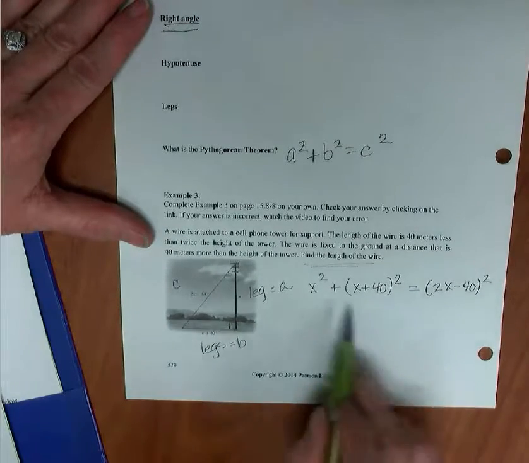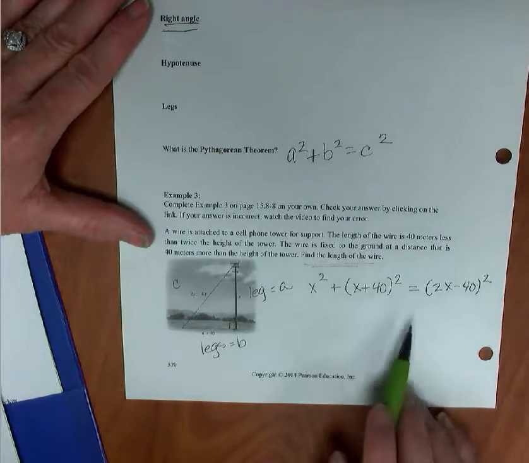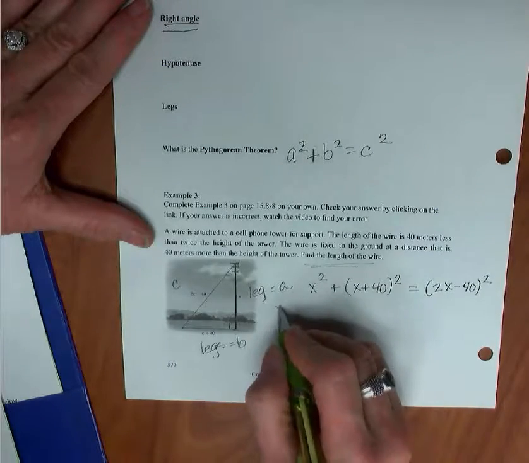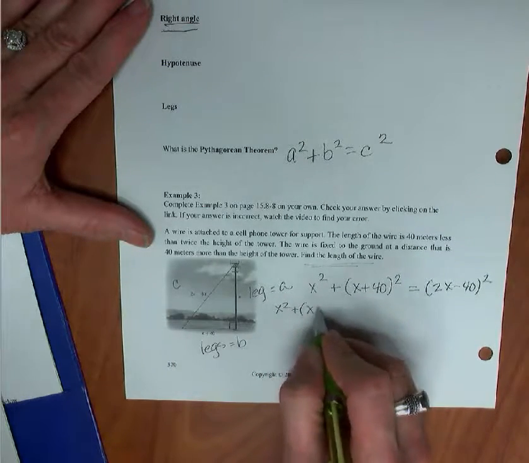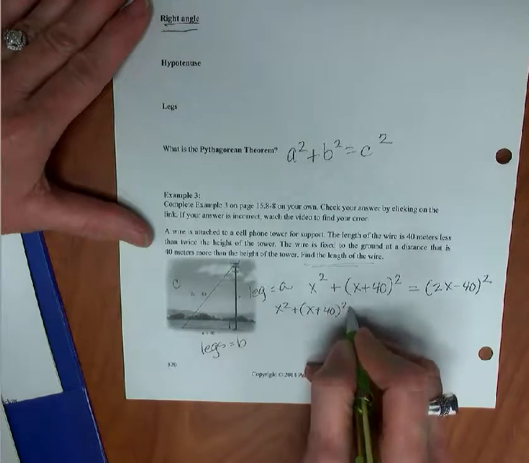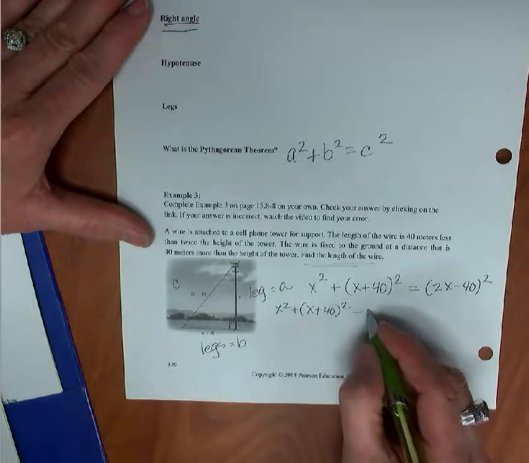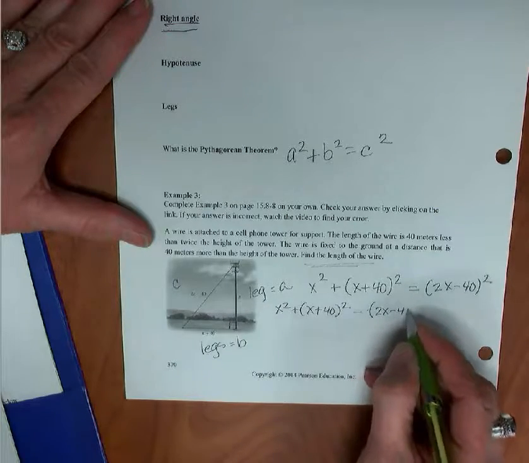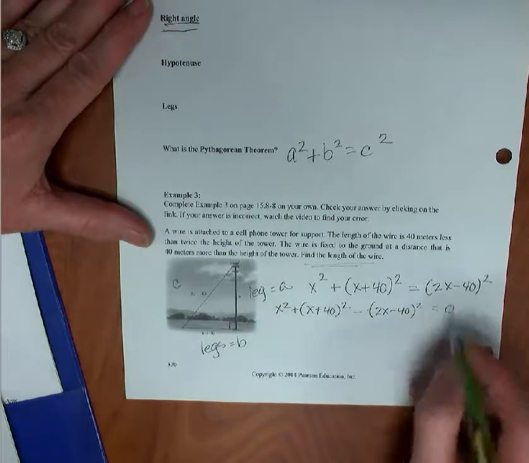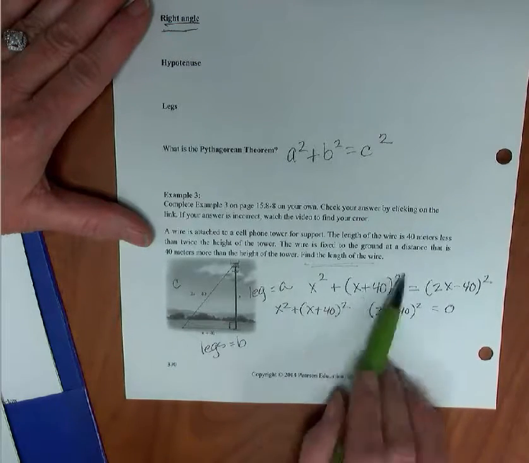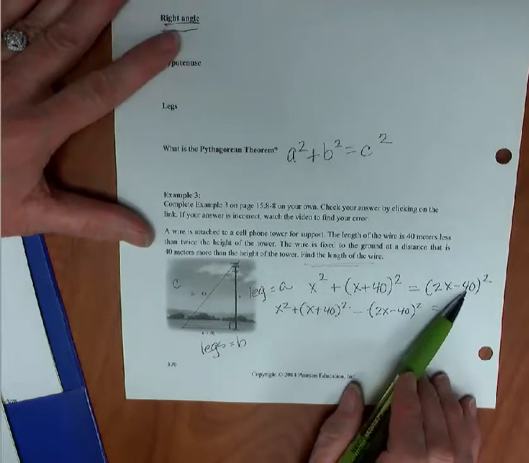And now we have to solve this equation. So the first thing we want to do is set it equal to 0. So we can subtract all this from this side, setting it equal to 0. Or you could have FOILed this first, multiplied all this out, and then subtracted this.